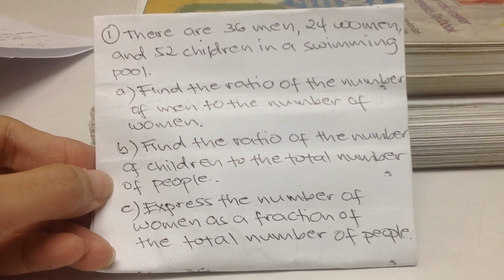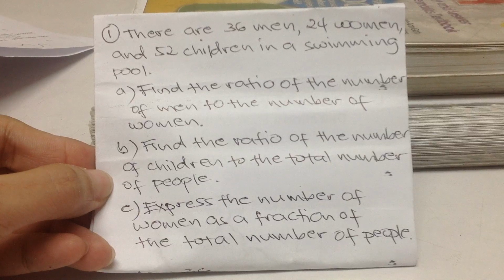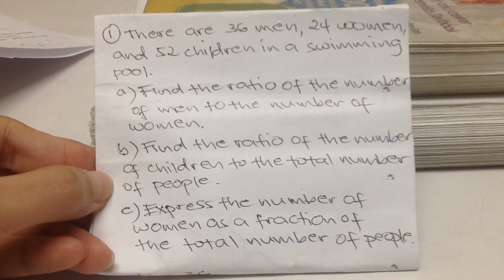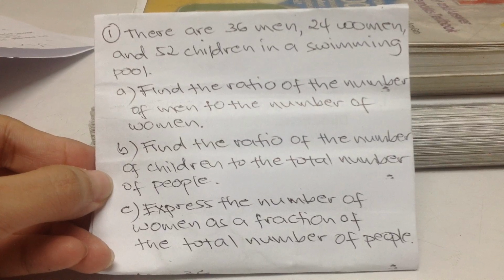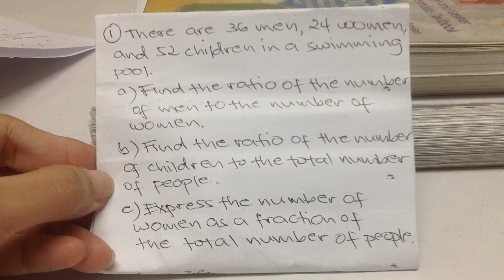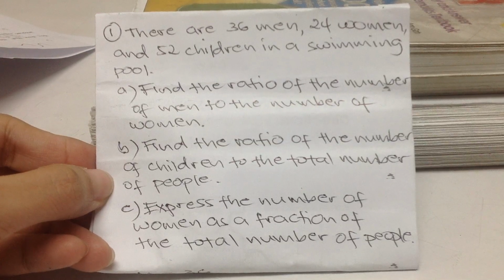There are 36 men, 24 women, and 52 children in a swimming pool. Find the ratio of the number of men to the number of women. Find the ratio of the number of children to the total number of people. And express the number of women as a fraction of the total number of people.